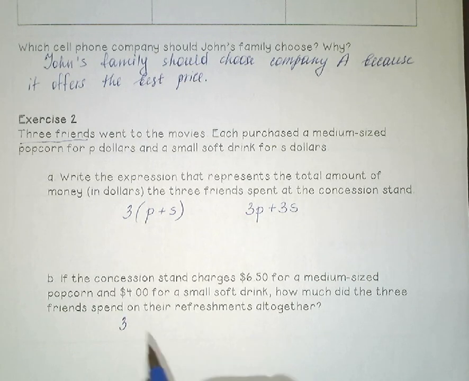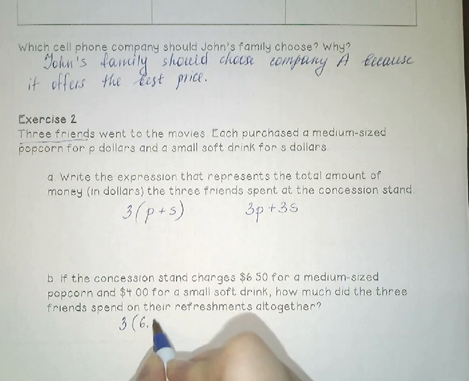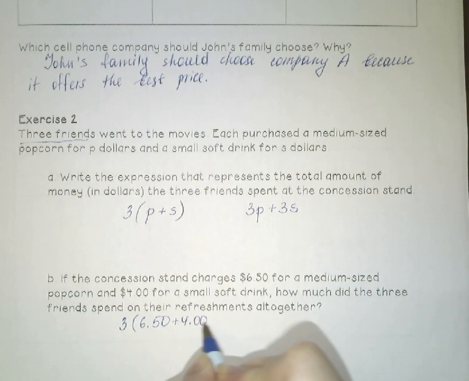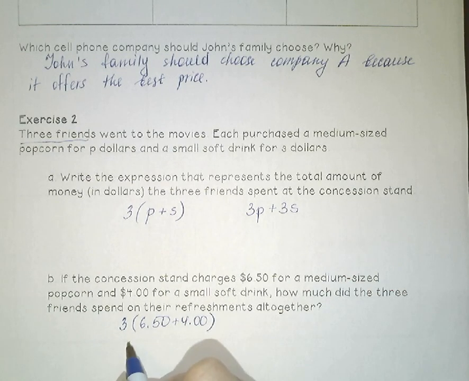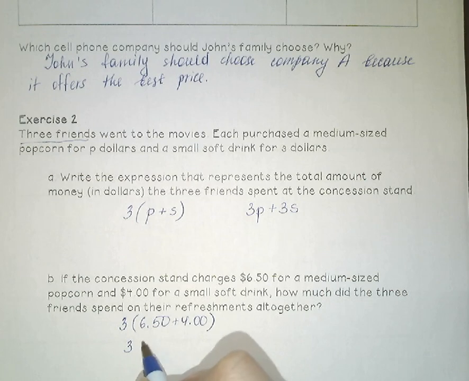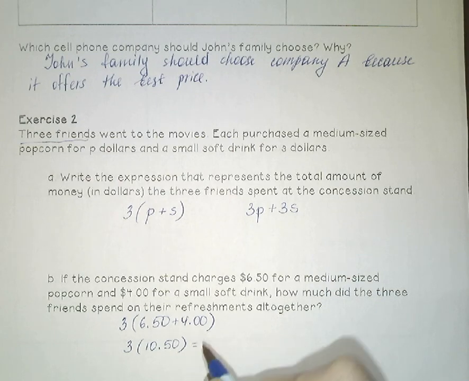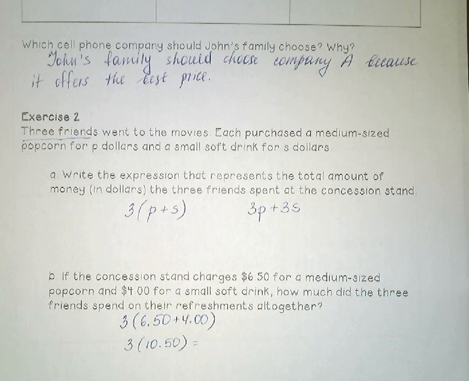I will multiply 3 by the sum of $6.50 and $4. Okay, that means I will multiply 3 by $10.50.